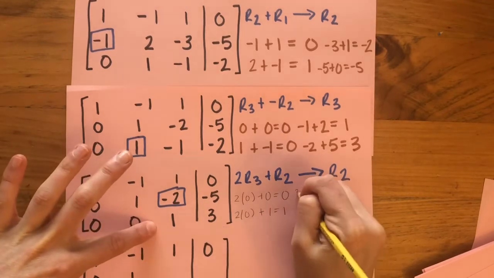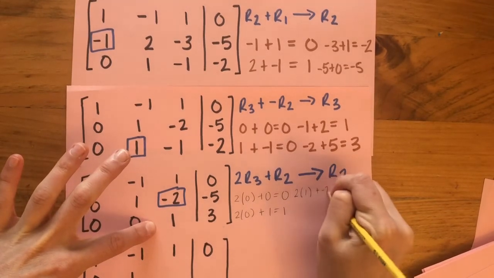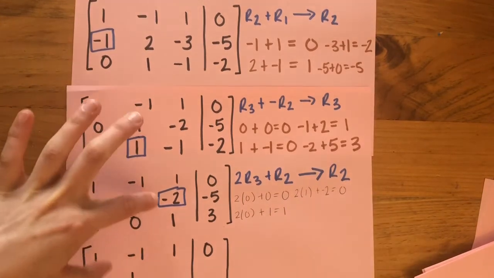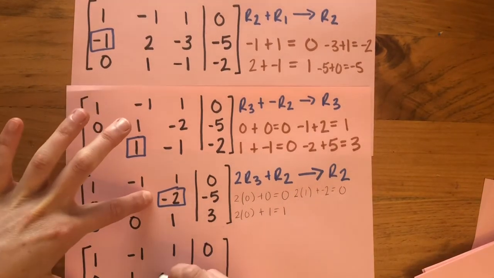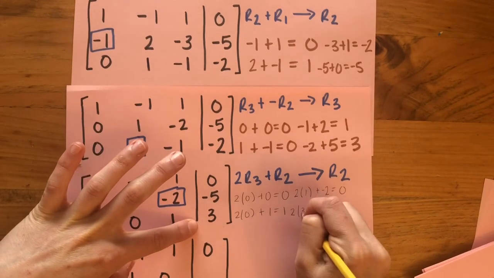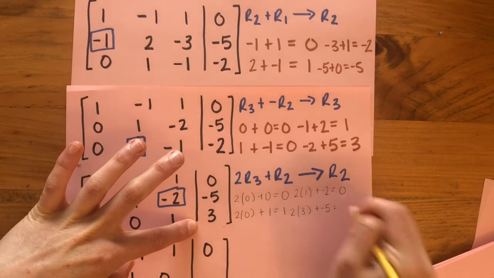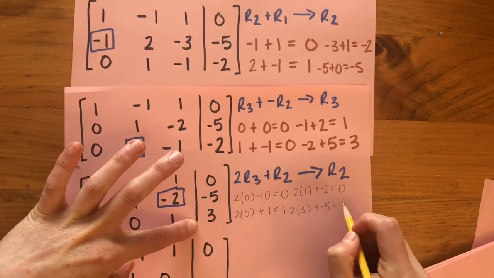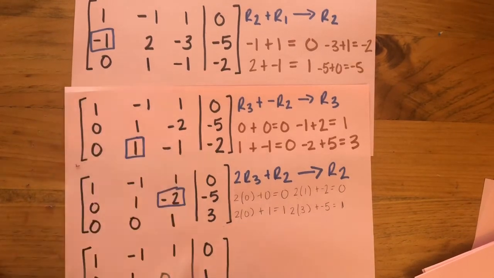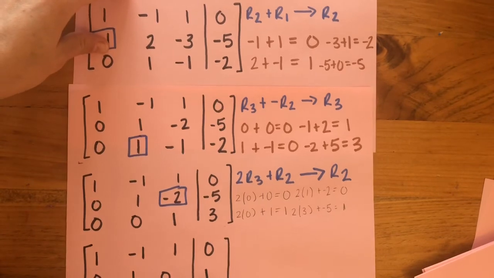Then we'll do 2 times 1 plus -2. 2 times 1 is 2, plus -2 is 0. So this spot changes to 0. And then we'll do 2 times 3 plus -5. That's 6. 6 and a -5 is a 1. And so this spot is now 1. Good. All right. Let's just scroll up a little bit.